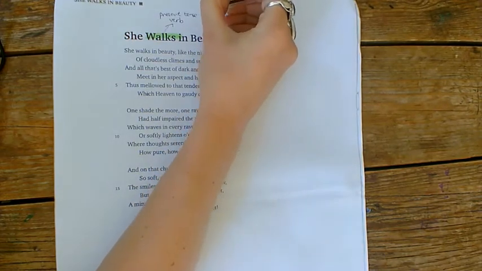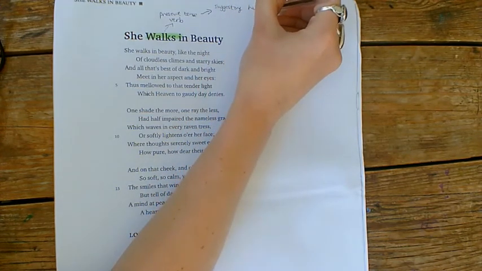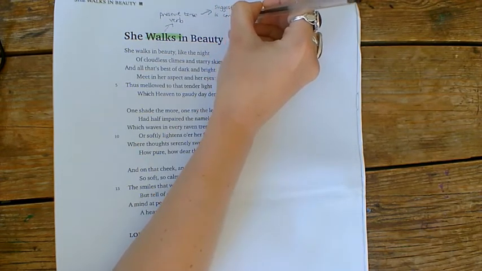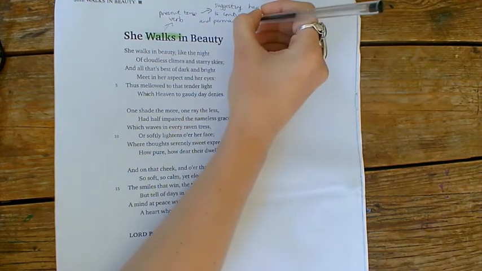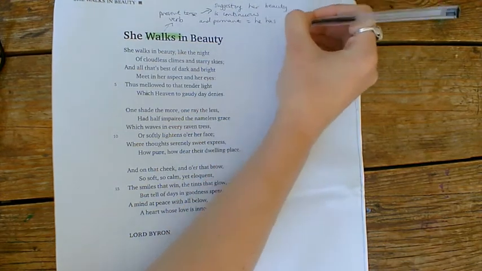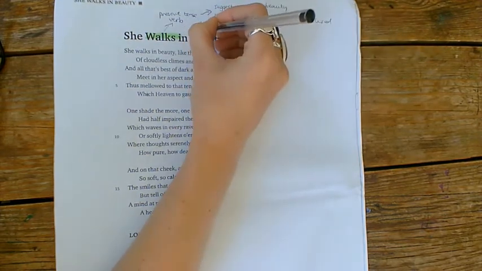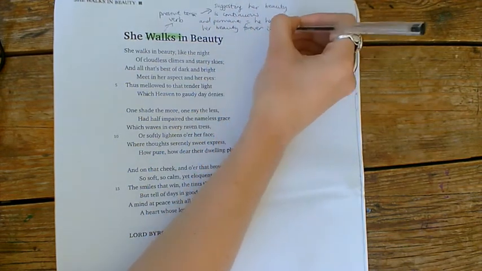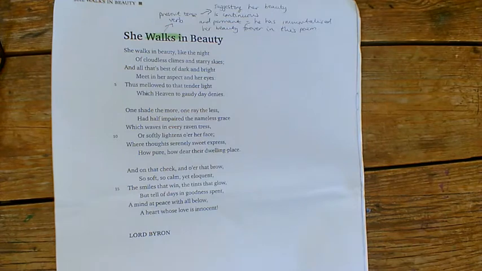Now what this is doing is it's suggesting her beauty is continuous and permanent, almost like he has immortalized her beauty forever in this poem. You know, she may get old and her beauty may fade, she may die, but her beauty is made immortal, made eternal in this poem.